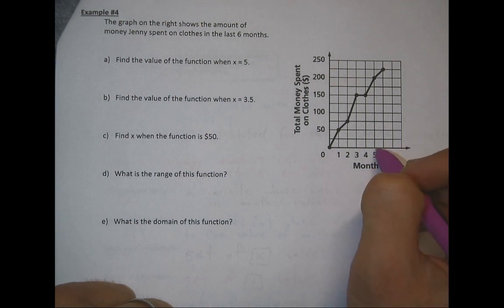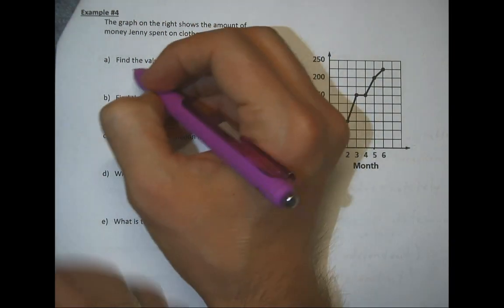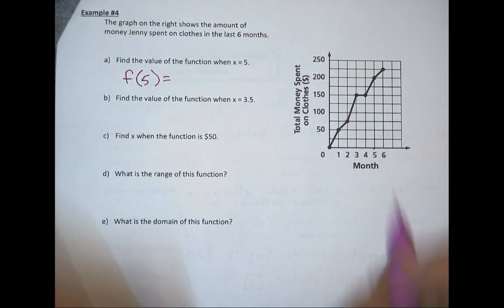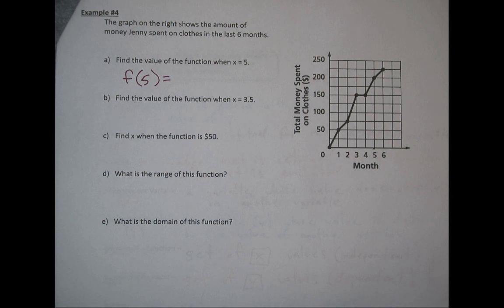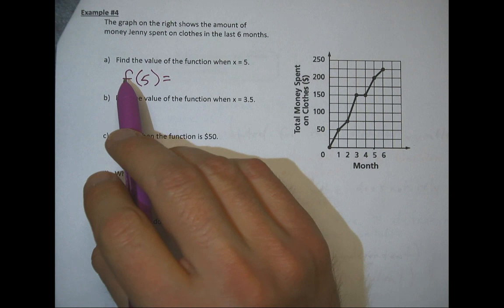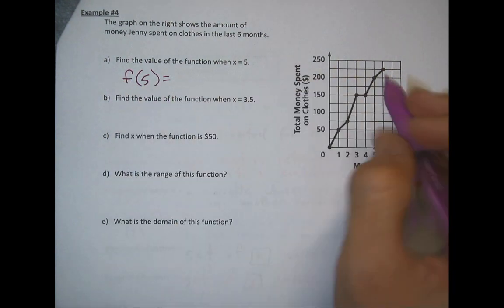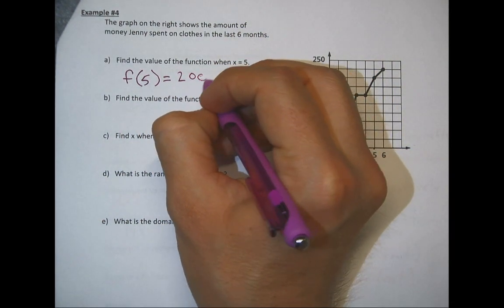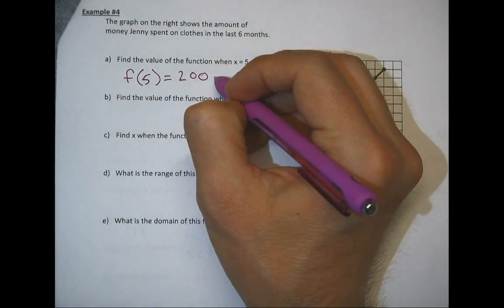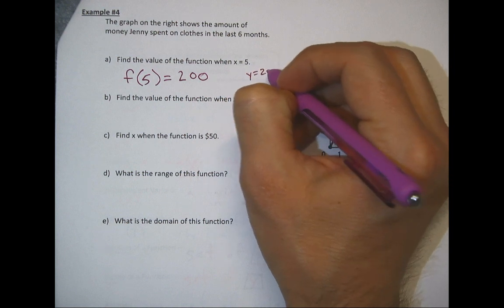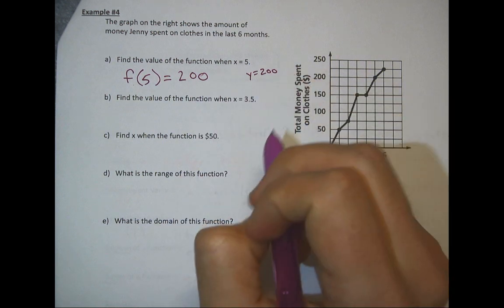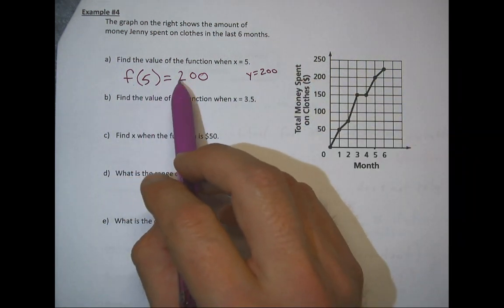Okay, so you're going to find x equals 5 and follow it up. Now the way we write that is like this. The value of x when it's 5 produces what answer? The function when x is 5 is, and then just go find your answer. You follow 5 up, and it's 200. Remember, this is what y equals. So y equals 200 when x is 5, but this is the way we're going to write it when we're talking specifically about a function. F of 5 is 200.